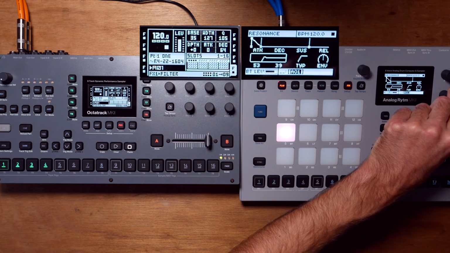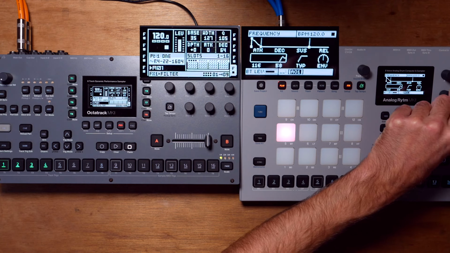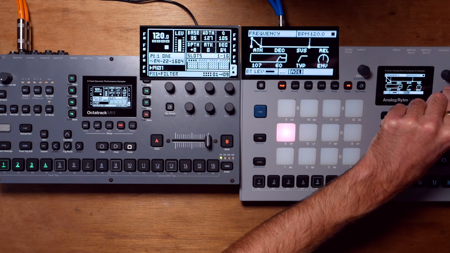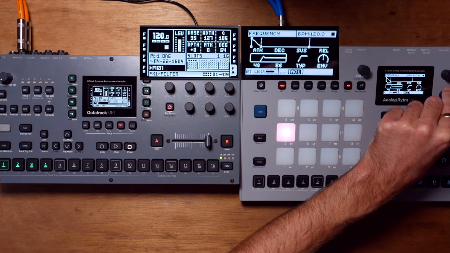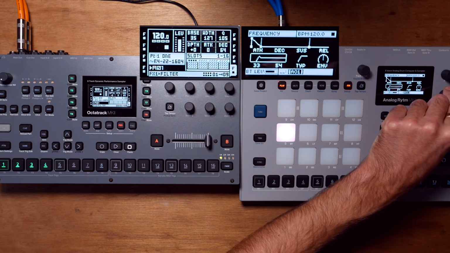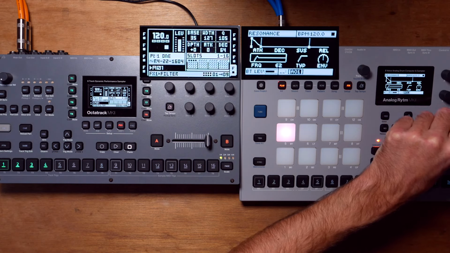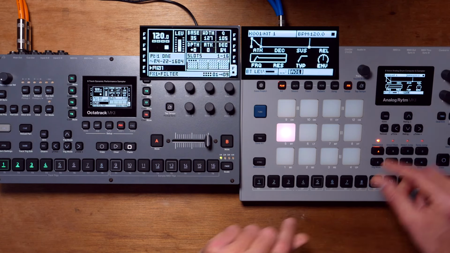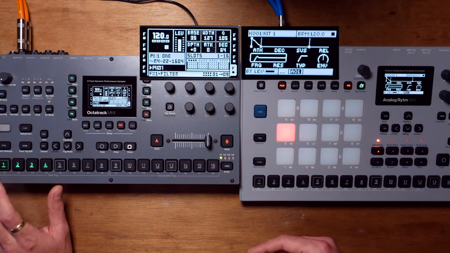First a little sweep. As you can hear, the sweep sounds totally different. Again, let's go back to the Octatrack and compare them.